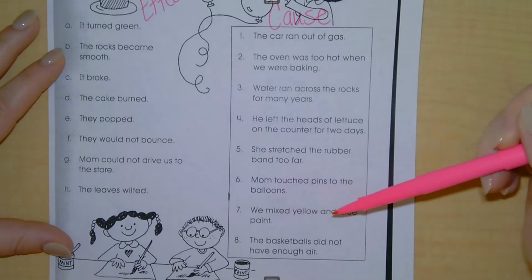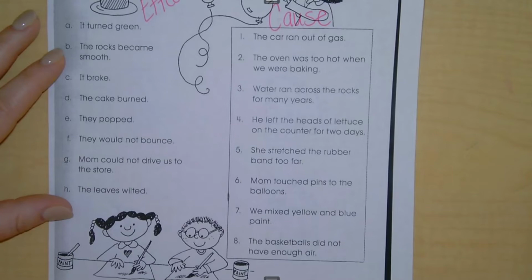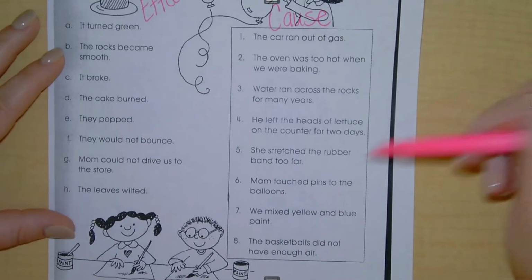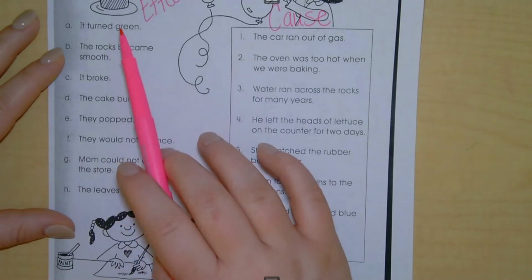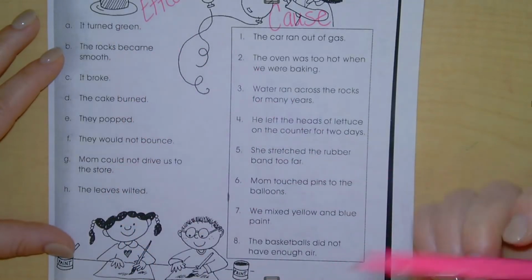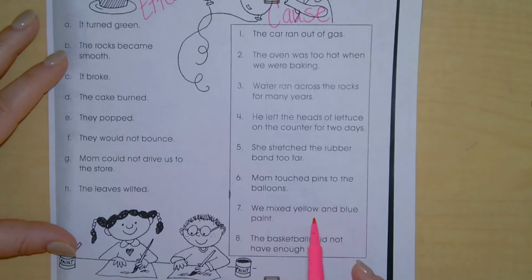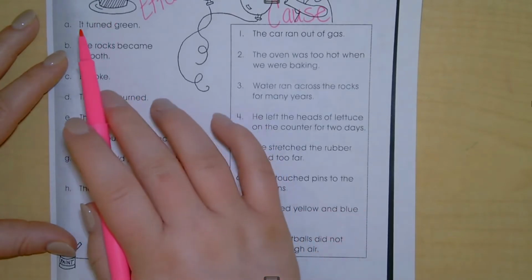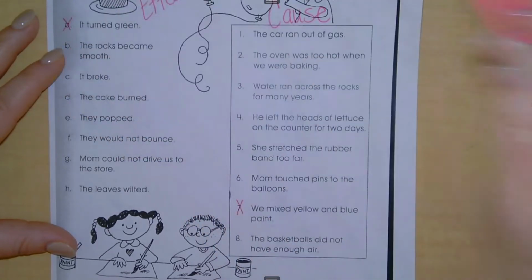We mixed yellow and blue paint. What happens if you mix yellow and blue paint? Well, yellow and blue is going to make green. So your cause is we mixed yellow and blue paint, and the effect is it turned green. So those are a match. We can eliminate those.